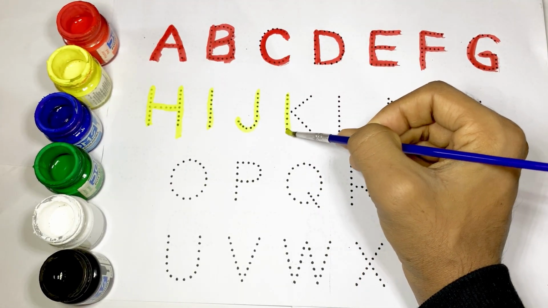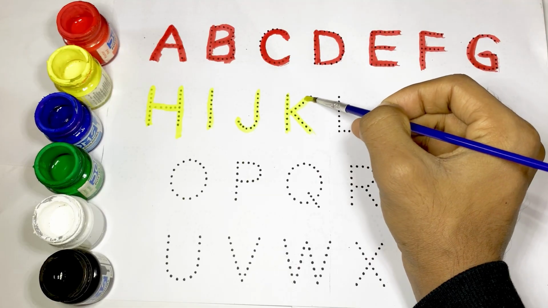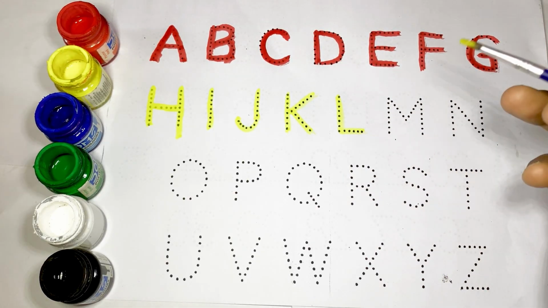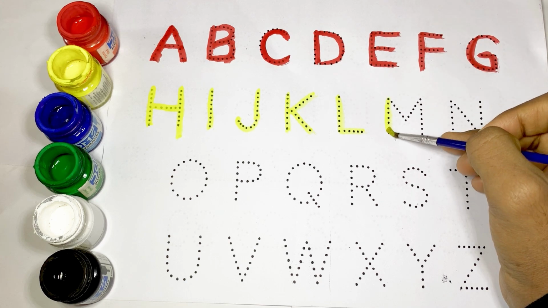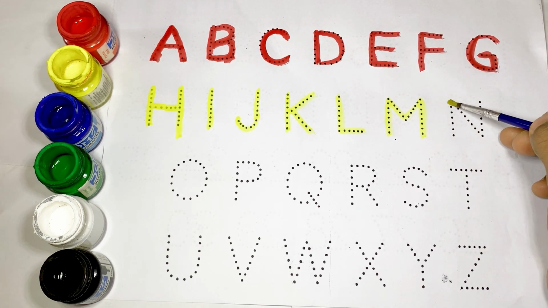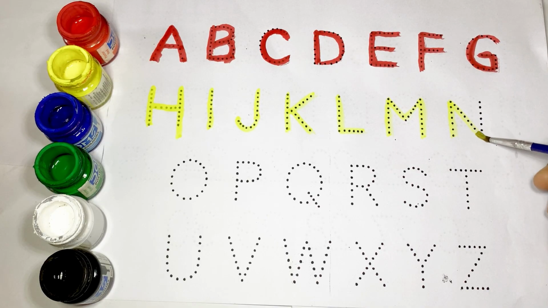This is K. K for kite. This is L. L for lion. This is M. M for moon. This is N. N for nose.